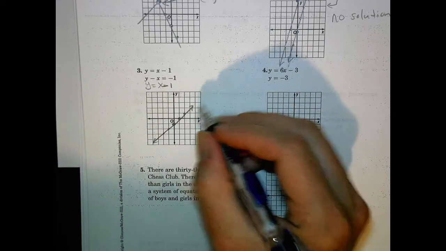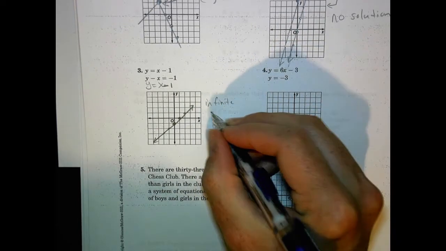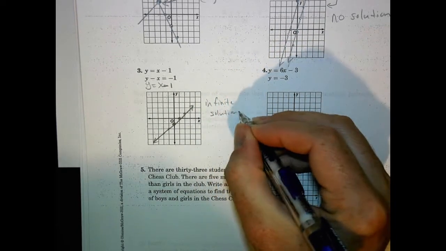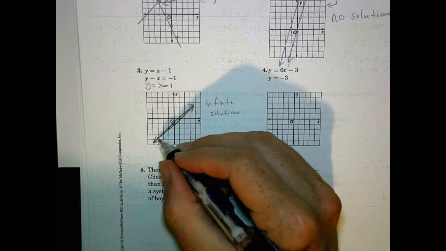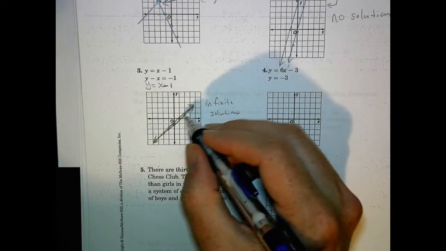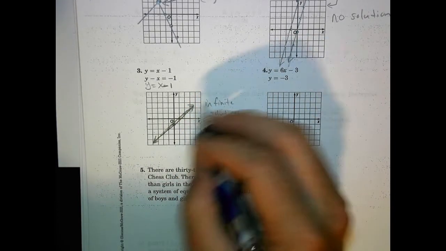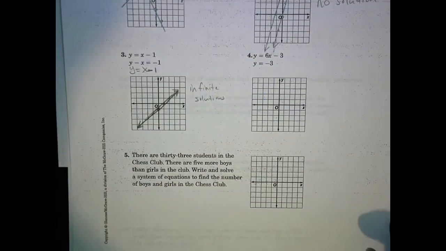Now because the lines are on top of each other, we would say there are infinite solutions. Why are there infinite solutions? Well, because they're on top of each other. Every point along the way is a point where they're in a sense intersecting or touching each other. So it goes on and on forever when the lines are exactly the same. Kind of a weird one there as well.